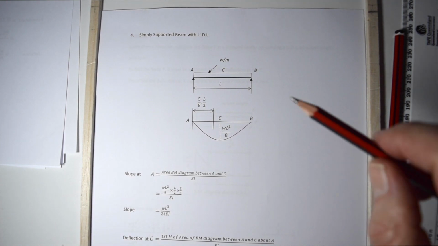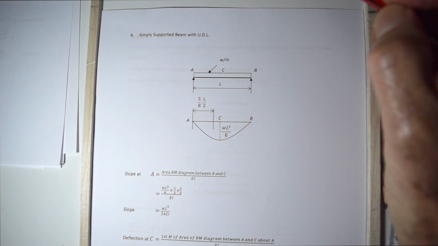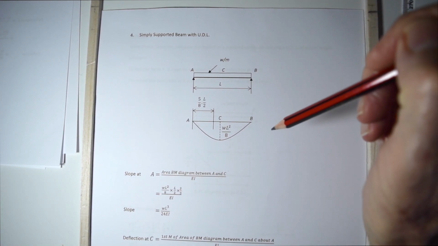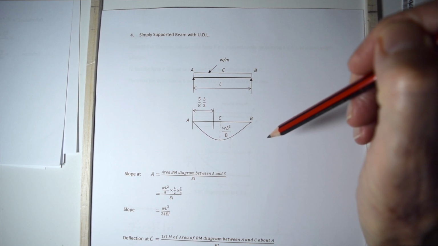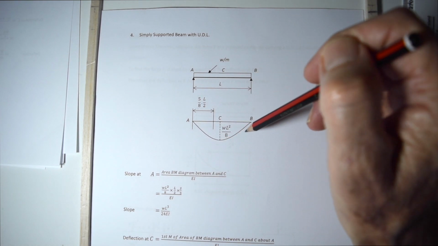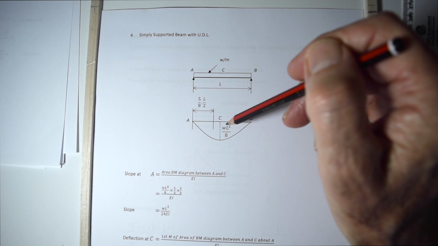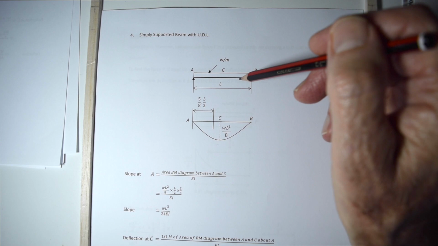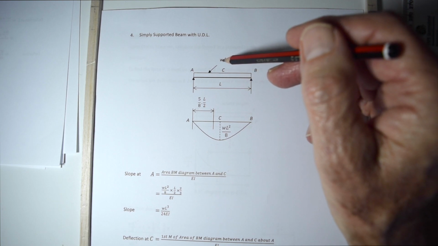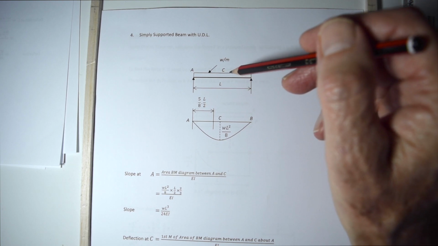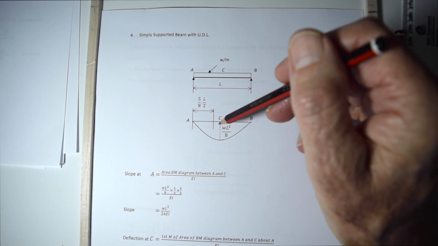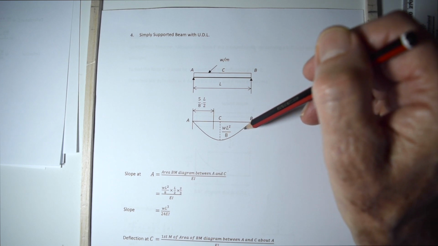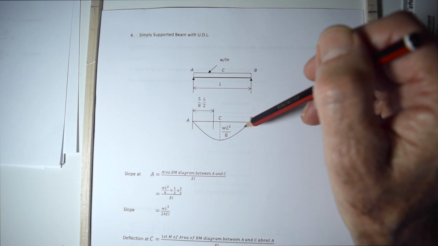We get on to case number 4, which is a simply supported beam with a uniformly distributed load. Now, here we have a plane parabola, as you are well aware, because our maximum bending moment is WL squared over 8. For a simply supported beam with a load of W per unit length, our maximum moment is WL squared over 8. We have a parabolic bending moment diagram.